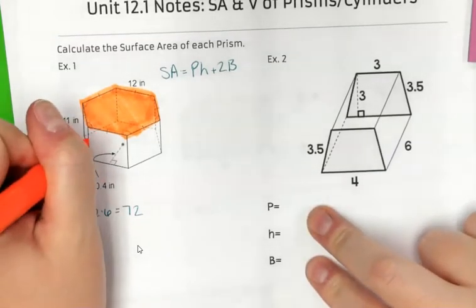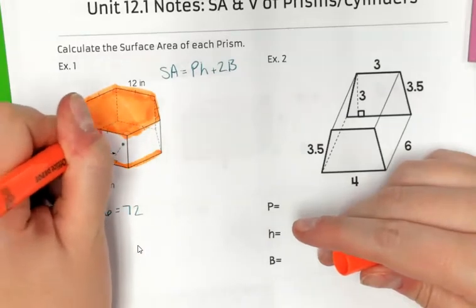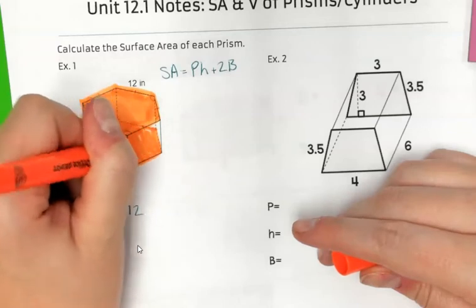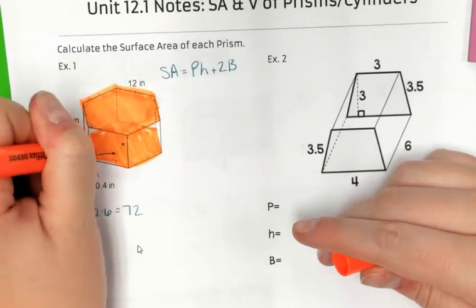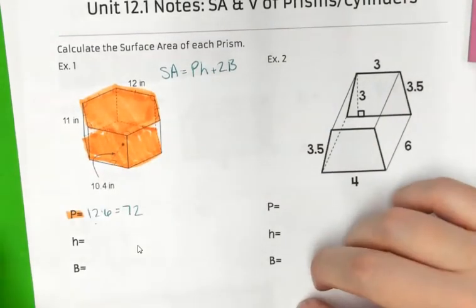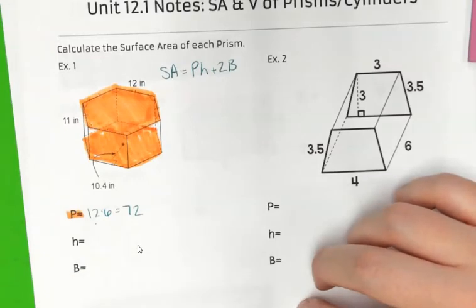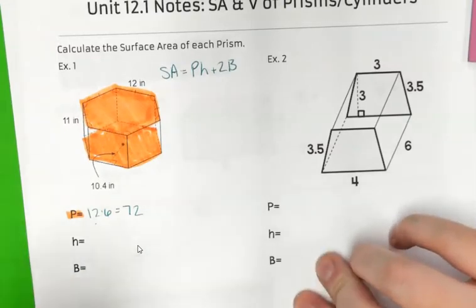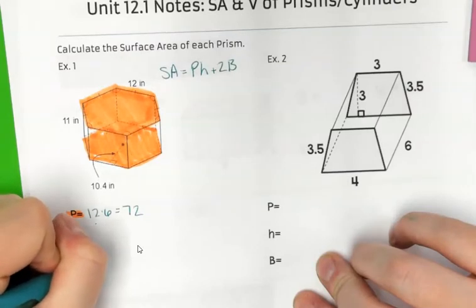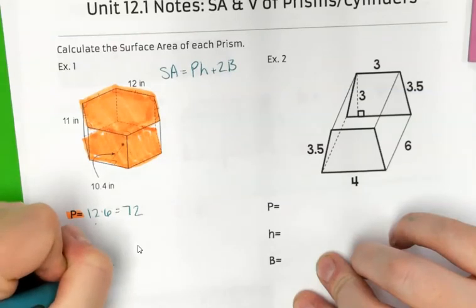But since these are our bases here, and they're kind of funky looking, you can see that these are regular polygon shapes. All right, we want the area of this regular polygon. So we learned this last unit. We already found the perimeter, which is fabulous.